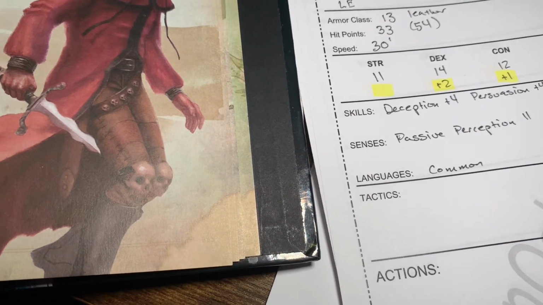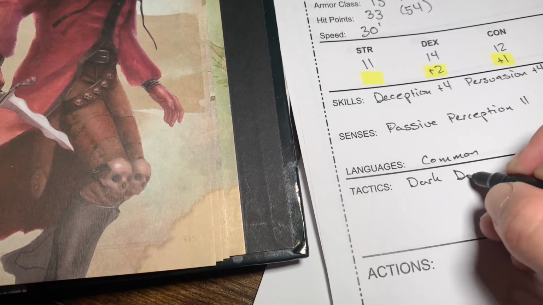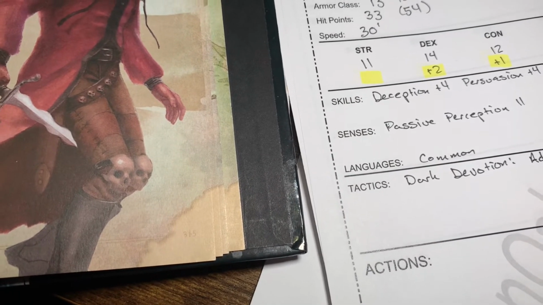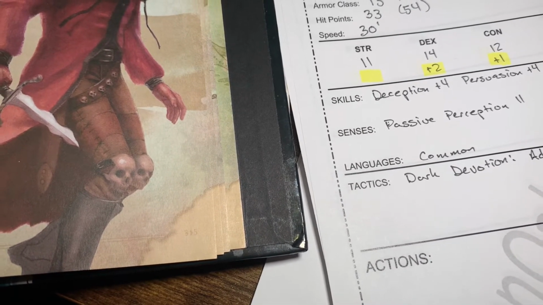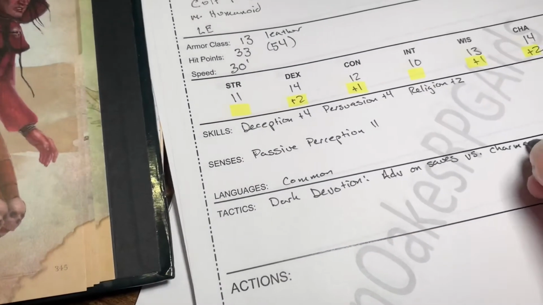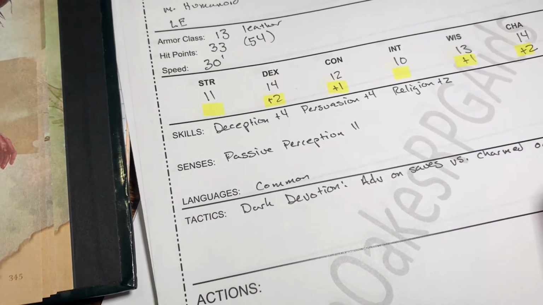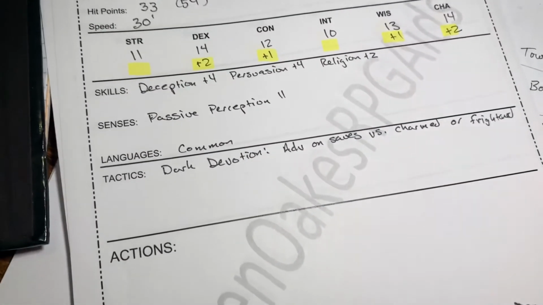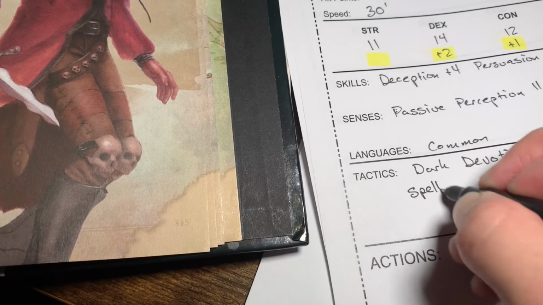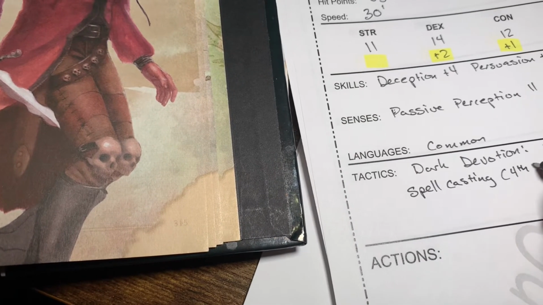And speaking common, of course, the most common language is common. And then tactics, here's where we start putting in some of the information that the villains have as far as maneuvers and tactics. So just making sure that we jot it down. And again, I put it in this format because it's easy for me to quickly go through without having to flip back and forth in pages of the book. I can have this just like a player would a character sheet right at the table. And all I need to do is just transfer the information.